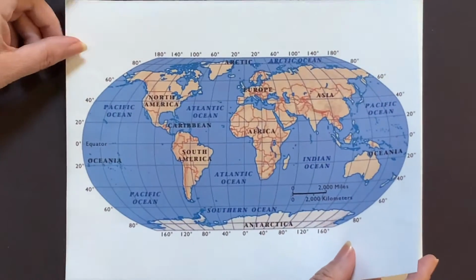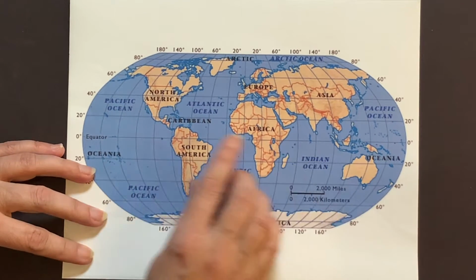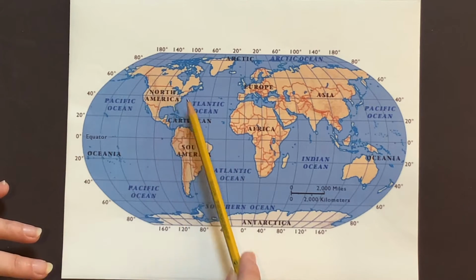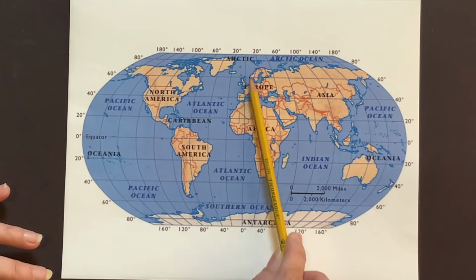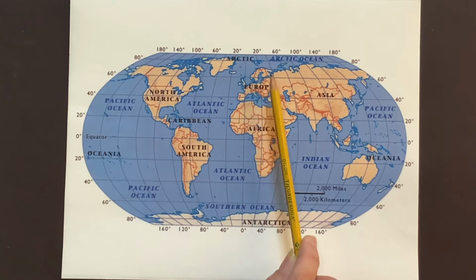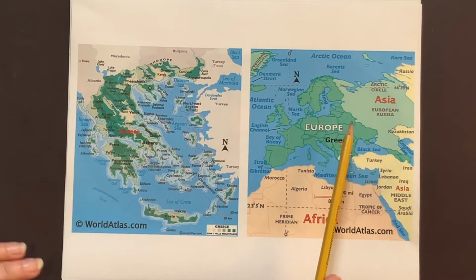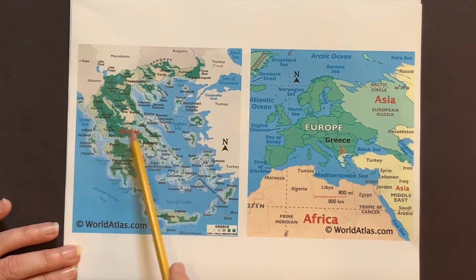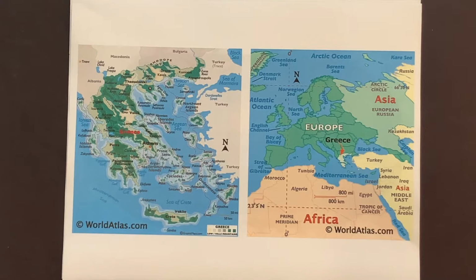Let's take a look at the location of Greece. All right, here's our map of the world. We have North America here. This is where we live, right here. And South America and Africa and Asia and Europe. Right in here, we have Greece. So we're going to zoom in on this. This is Europe, and Greece is right down there. This is all the Greece area. It has a whole bunch of little islands.